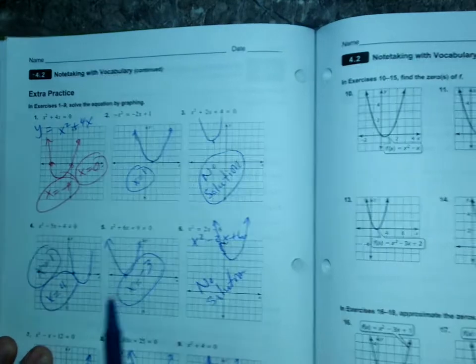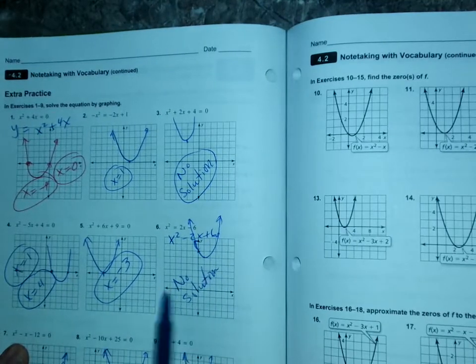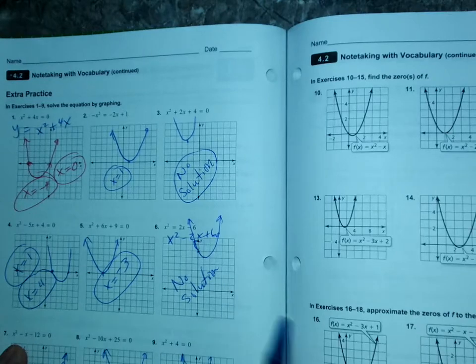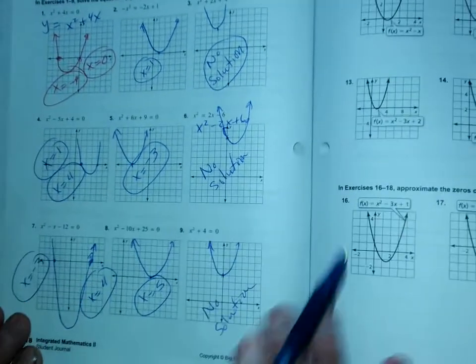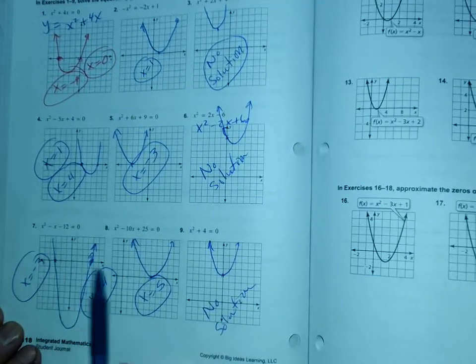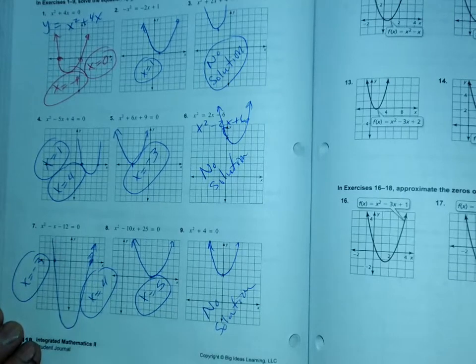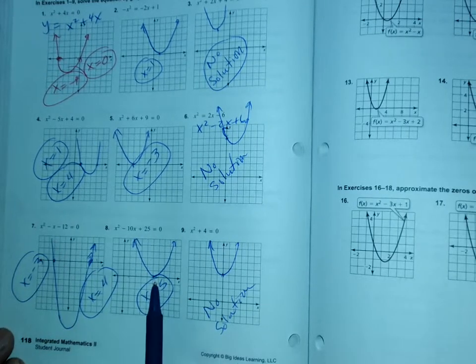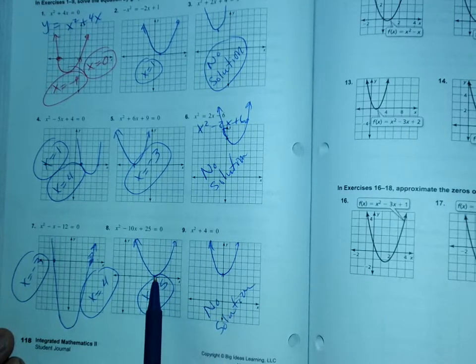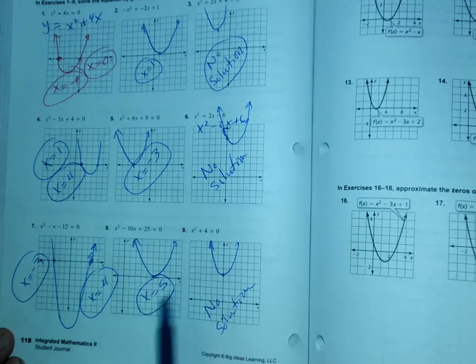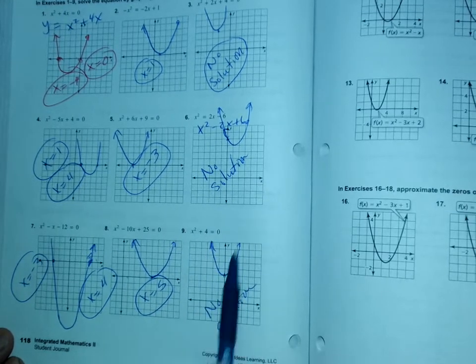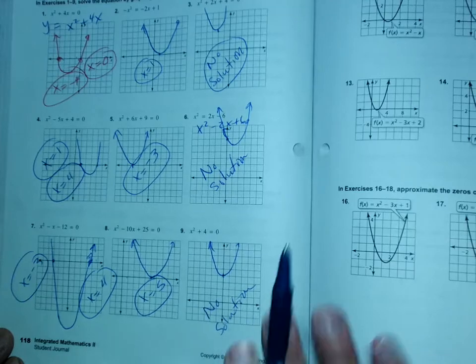We're going to call them both. 6 is above the x-axis, never crosses the x-axis, so there's no solution. Number 7 crosses at negative 3 and at 4, so those are my zeros or roots. Number 8, it crosses at 5, just barely touches it, so in a sense it's a double root. X equals 5, and then 9, it's above the x-axis, so no solution. Okay, hopefully that's making some sense. Okay, so let's move on into today's lesson.